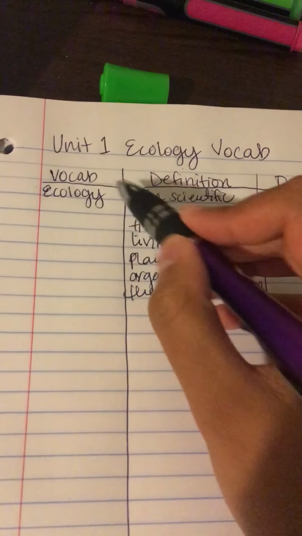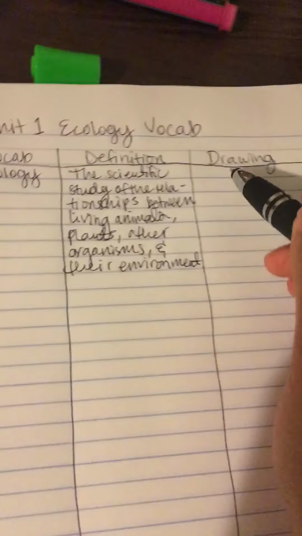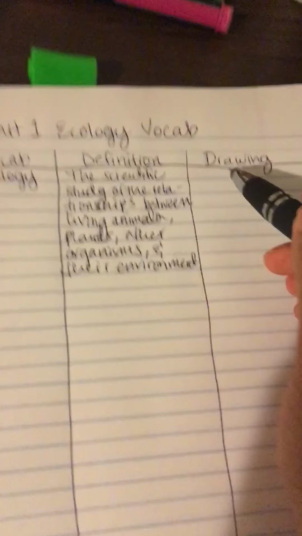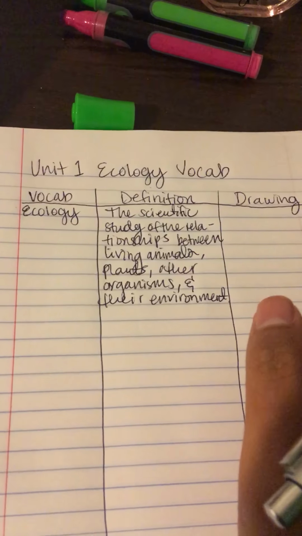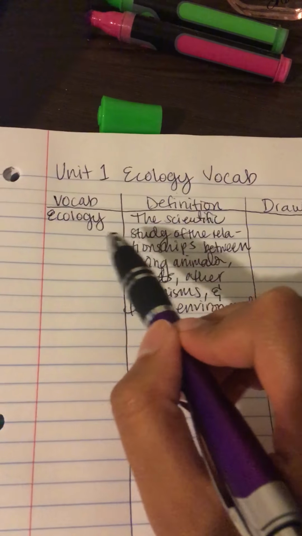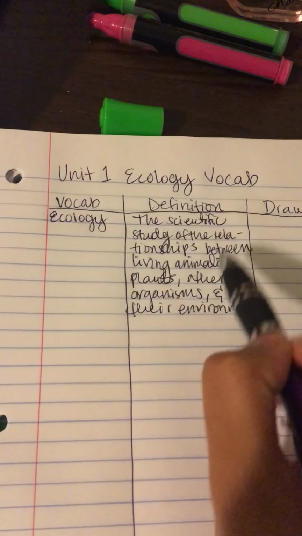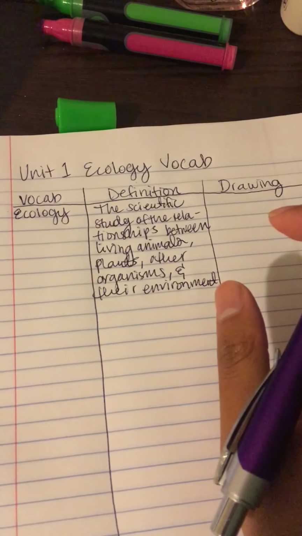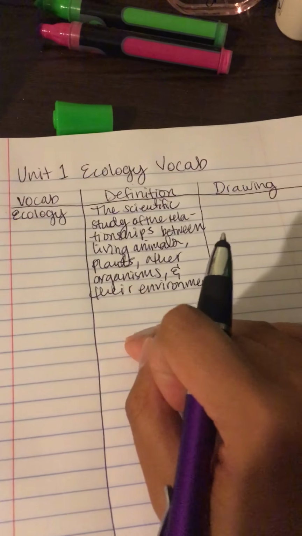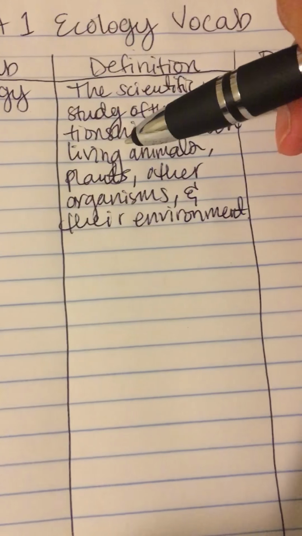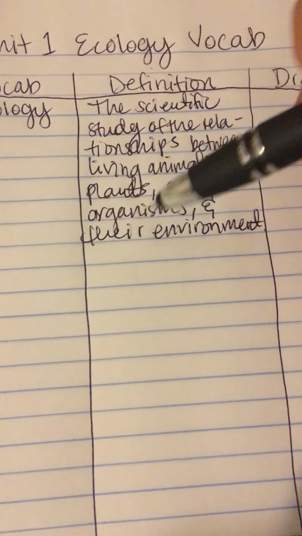Now that I have our vocab and my definition, now I have to draw it. What I really want you guys to do when it comes to drawing is just be as creative as possible. The only way you're gonna remember this vocab and this definition is if you draw it. Honestly, creating visuals is gonna make a big difference when you're in college or whenever you're trying to remember something like this. It helped me in Spanish. It helped me when I took biology back in high school. It'll help you.